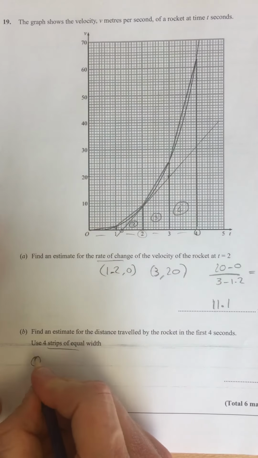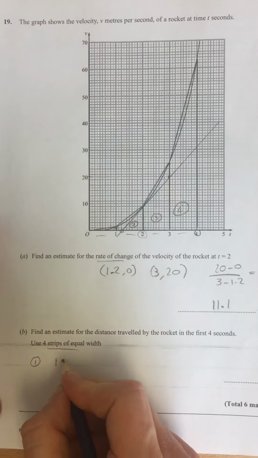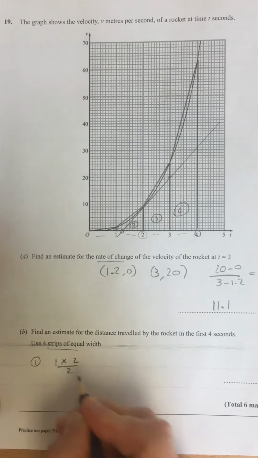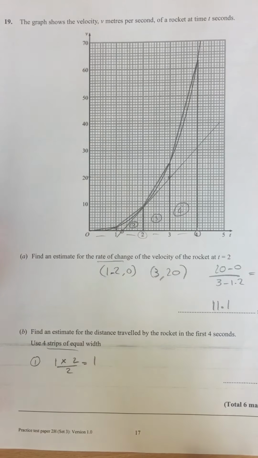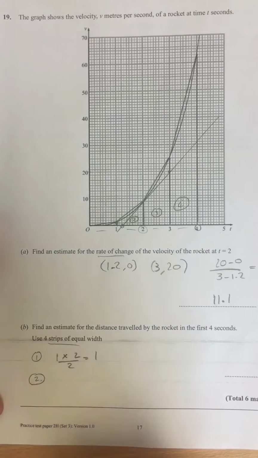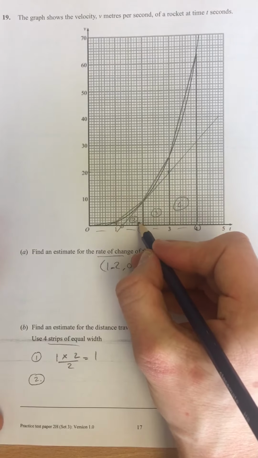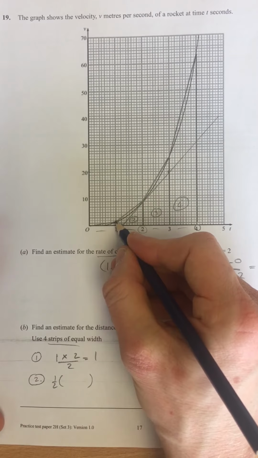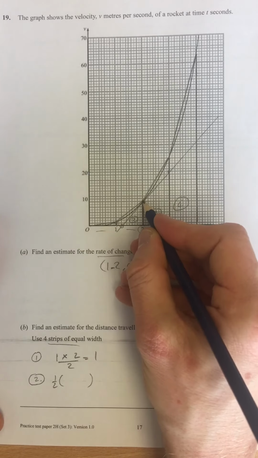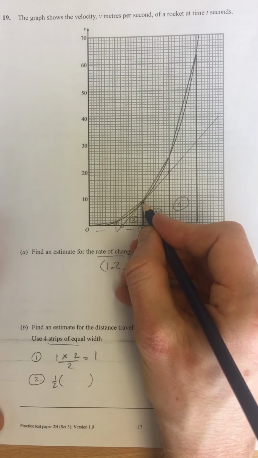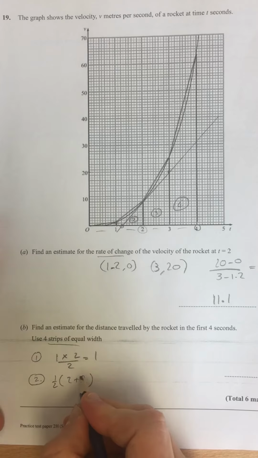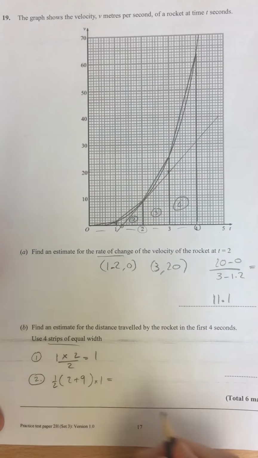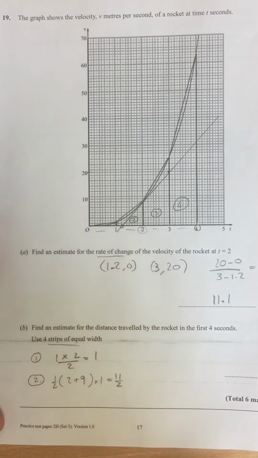So first, strip 1, the triangle, the base is 1, the height is 2, divide by 2 because it's a triangle, so that's 1. For strip 2, this is the trapezium, so the formula is a half A plus B, the two parallel lengths, so 2 plus 9, I think that is, multiplied by the height between them, which we know is 1.